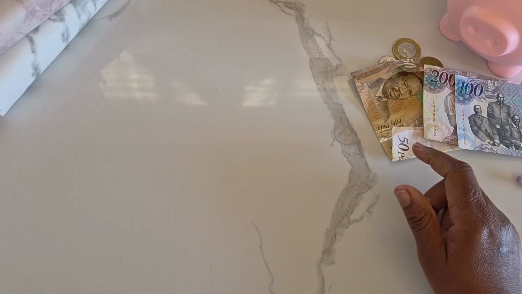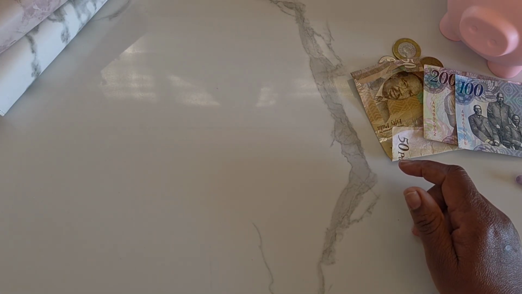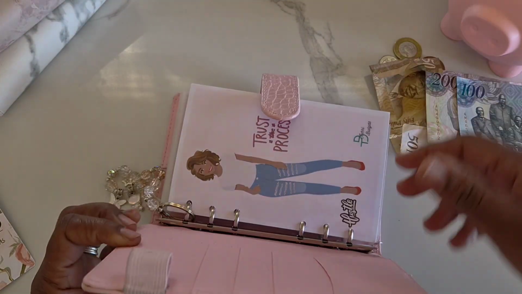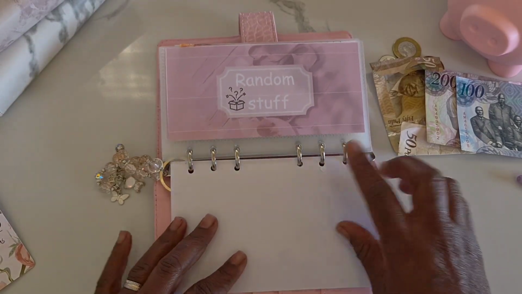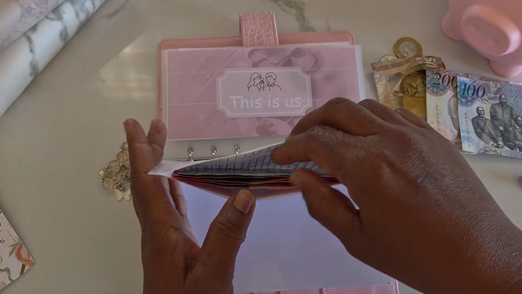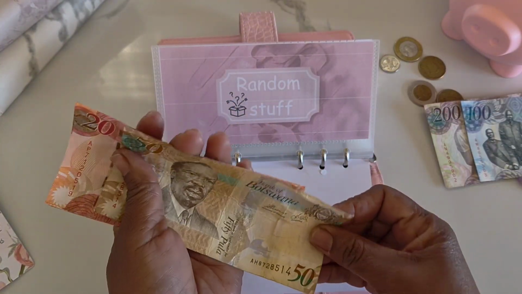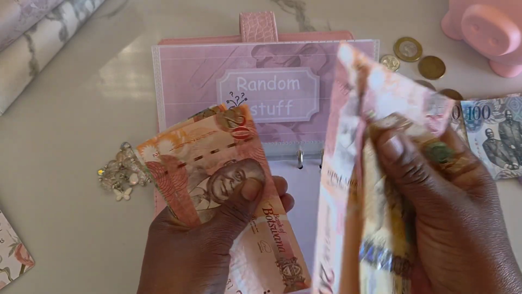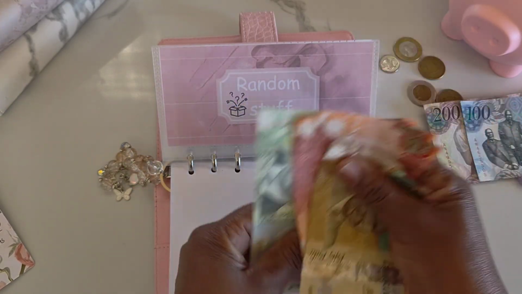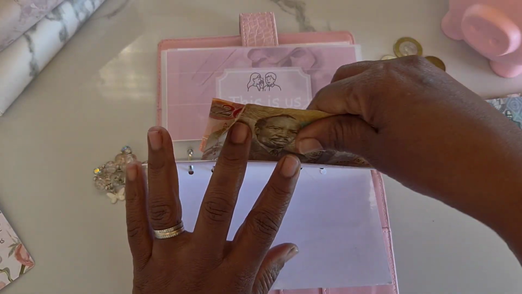And then this 50 pula that I've been having, just chilling over here, I'm going to put in miscellaneous, because I've actually put this envelope in the front because it's coming really handy, especially with the pets. I'm going to put this 50 pula that I just randomly found. And now in miscellaneous, I've got 50, 70, 90, 110, 130, 140, 149 here. Especially with the pets, with the cats.